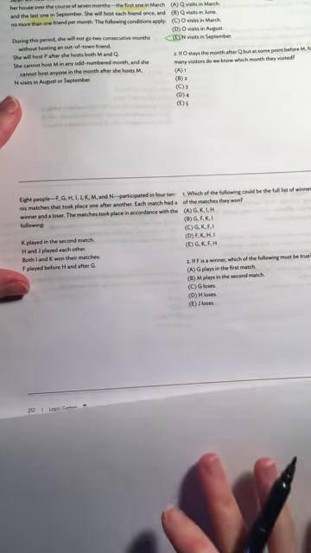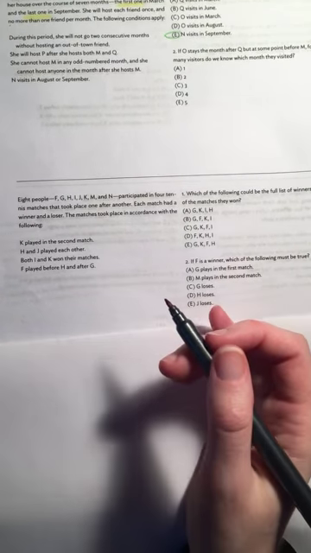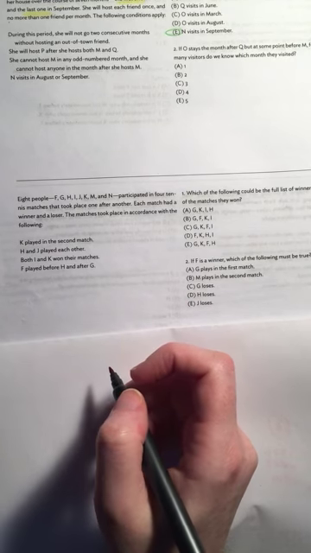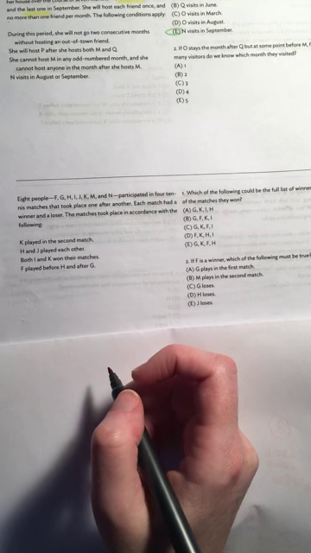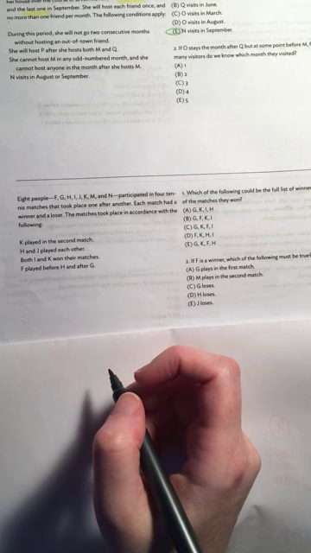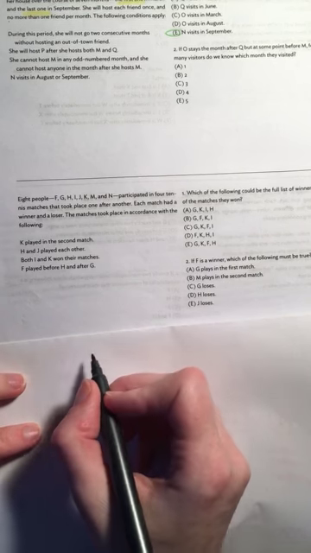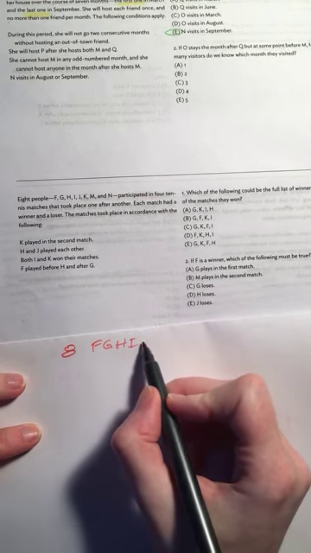Alright, in this video I'm just going to go over this one from set 3, page 212. We've got 8 people participating in 4 tennis matches that take place one after another, and each match has a winner and a loser. So we've got 8, and we're putting them into pairs, essentially.